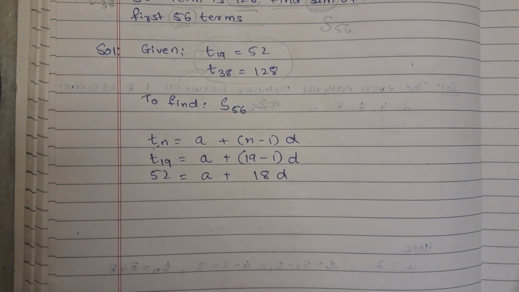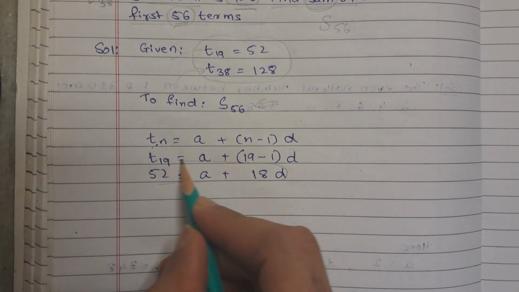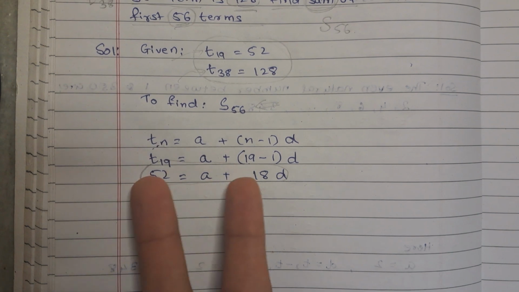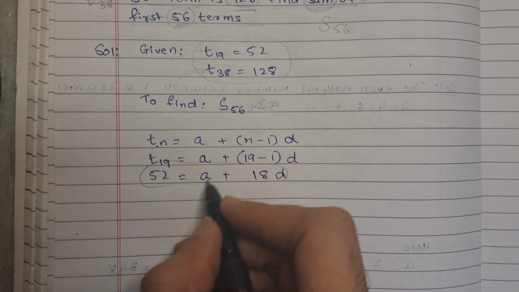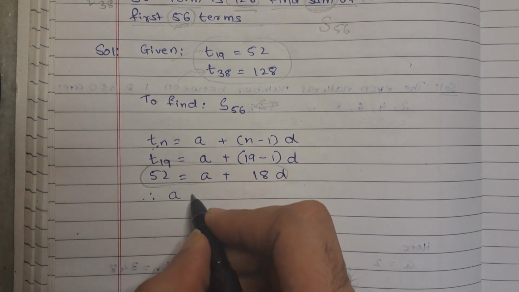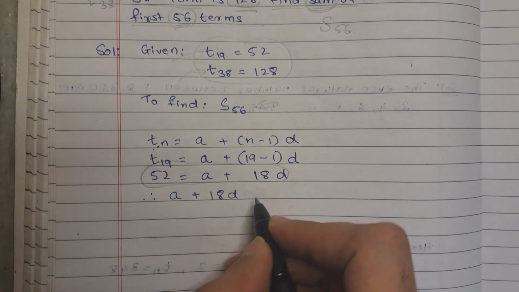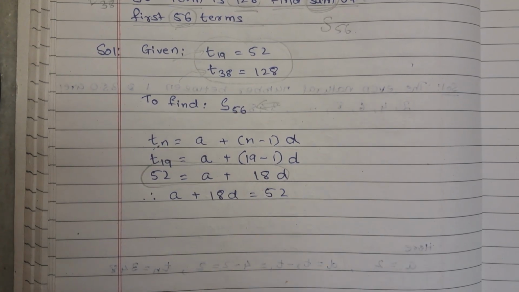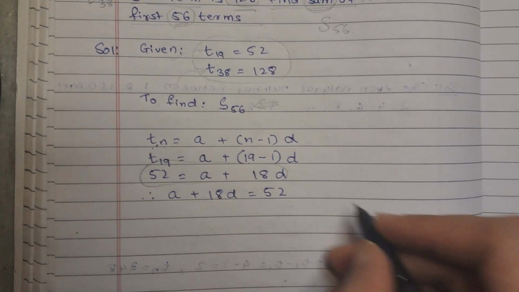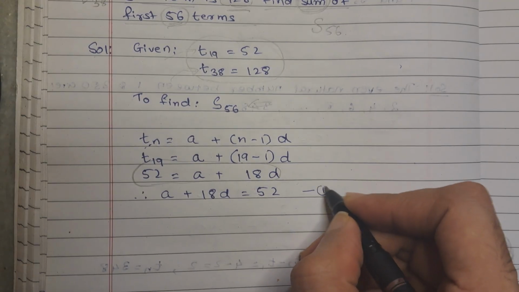This doesn't look proper, right? It looks weird. So let's swap this like this. And what will this become now? I will write therefore a plus 18d is equal to 52. So this looks like a very perfect equation. Let me number it as equation number 1.